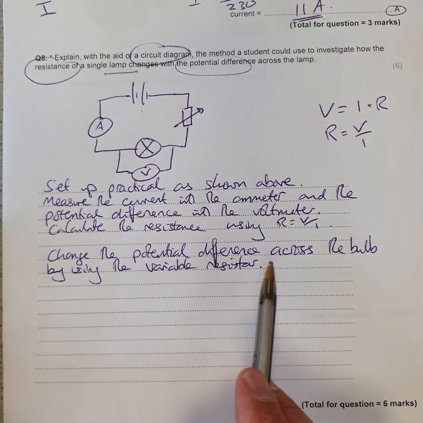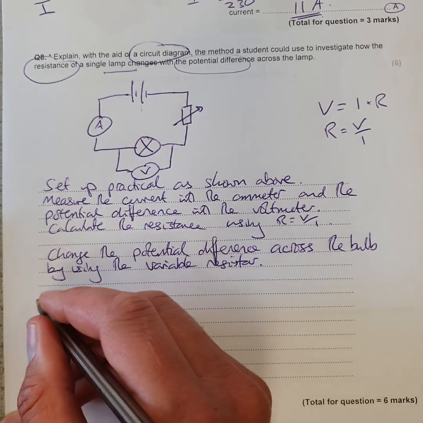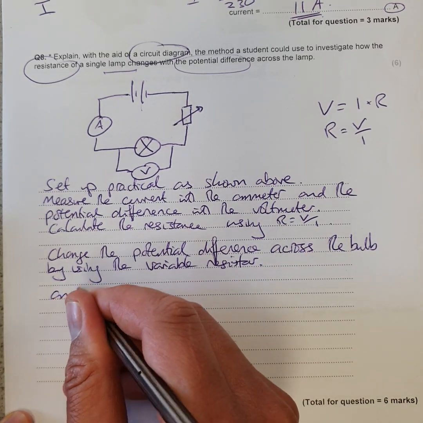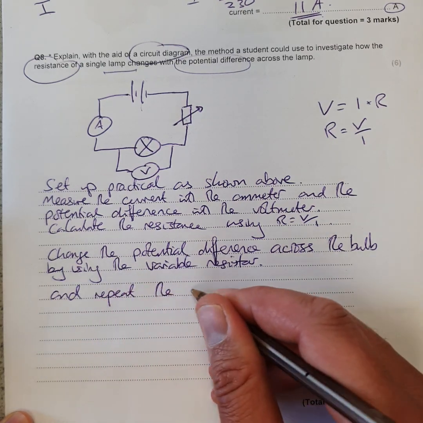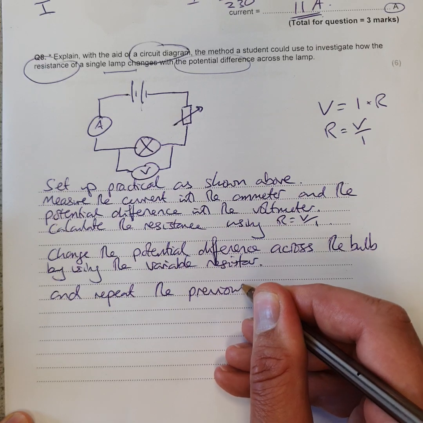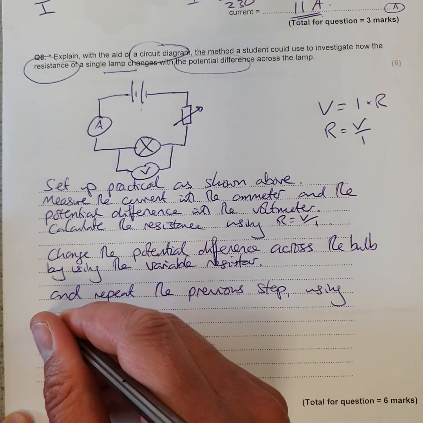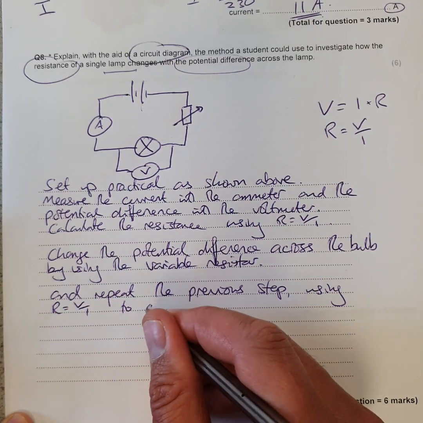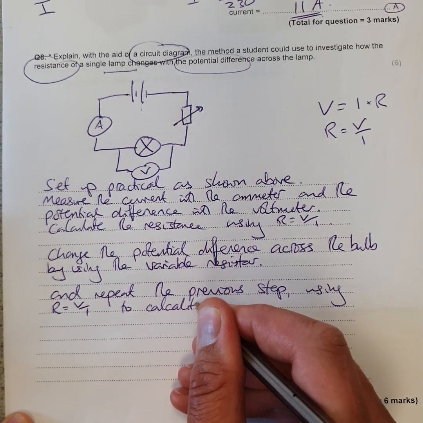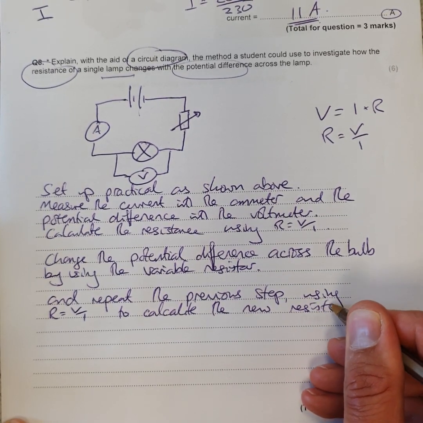So change the potential difference across the bulb by using the variable resistor, and repeat the previous step using R equals V over I to calculate the new resistance.